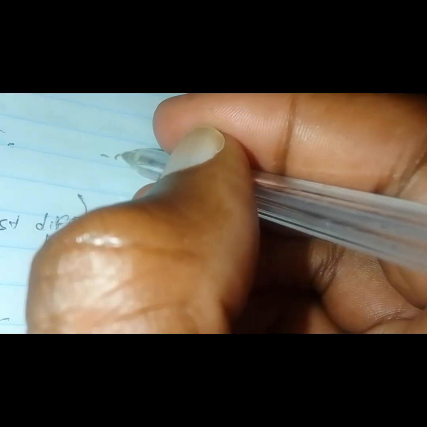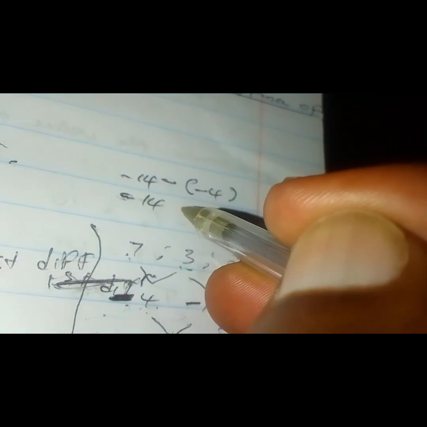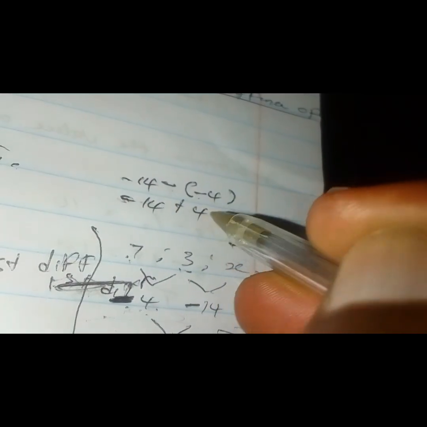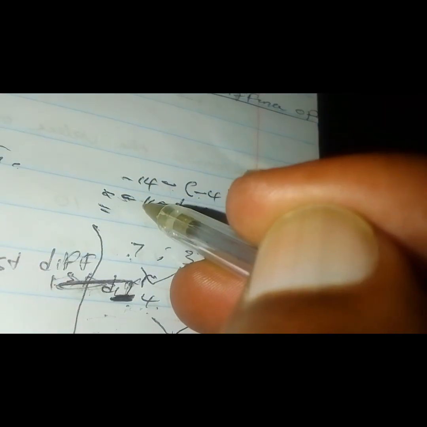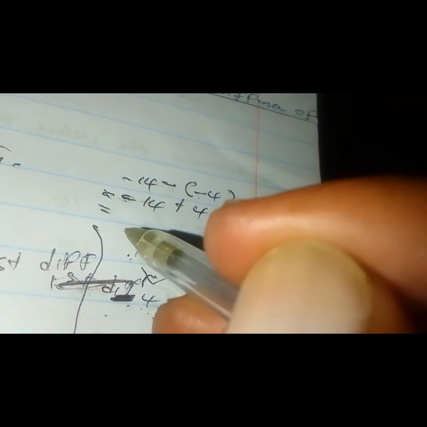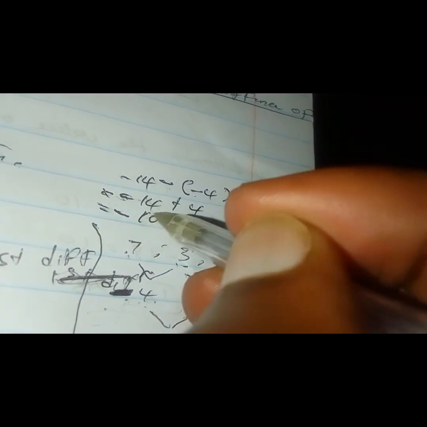In order to find this, use your calculators. Negative 14 minus negative 4. You do it like this: negative 14 minus into negative 4. Negative multiplied by negative will be positive, and then you always take the sign of the bigger number, and the sign of the bigger number is negative, which lies on 14, right? So it's negative. And then 14 minus 4 is what? 10. You feel me? So here's our second difference.